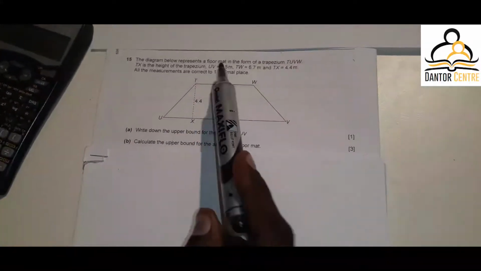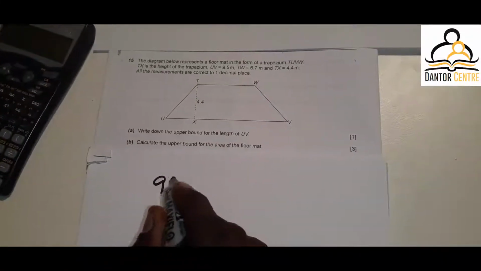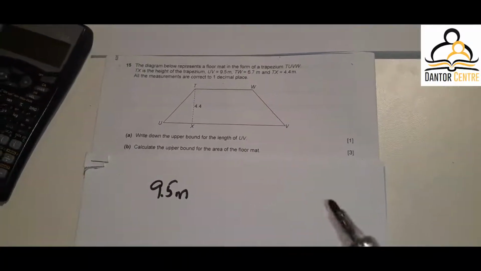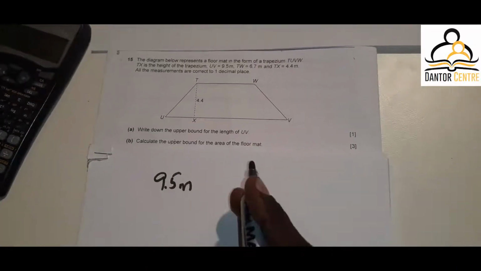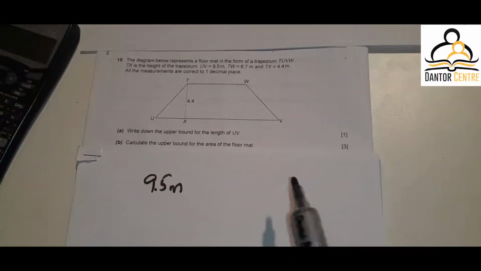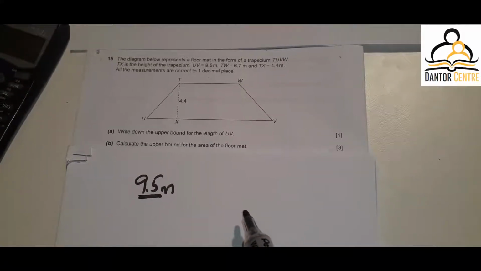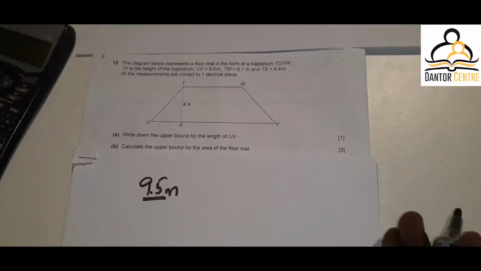So UV, we are told that it's 9.5 meters correct to what? One decimal place. Then calculate the upper bound of the area. Now somebody may ask, what is an upper bound, or what is a lower bound? Bounds, where we have the lower and the upper bounds, are the range from which our number was rounded in order to get 9.5, which means the lower bound and the upper bound are actually the extremes of our 9.5.